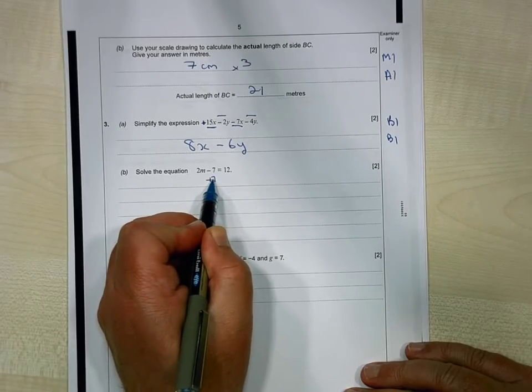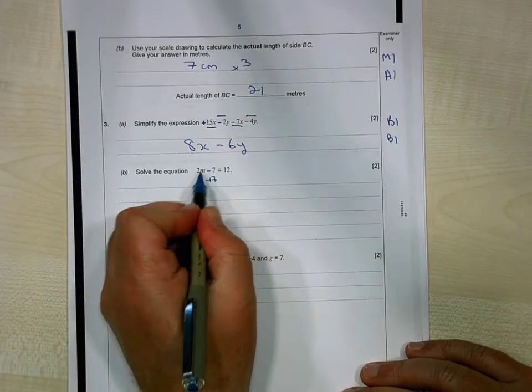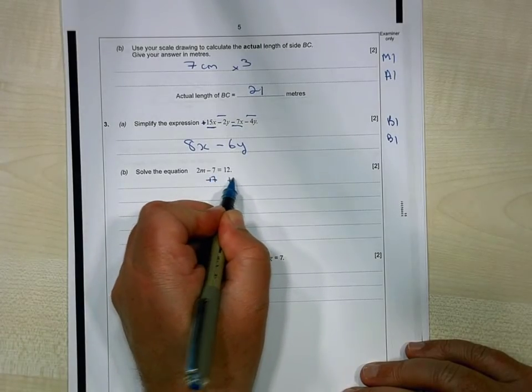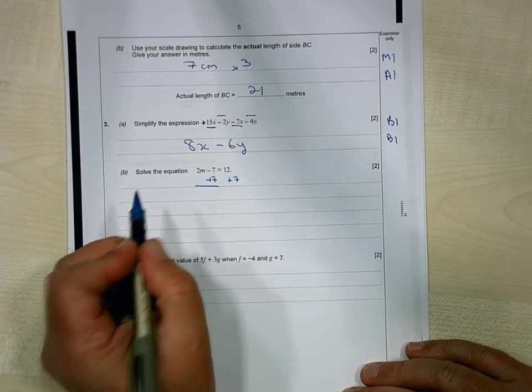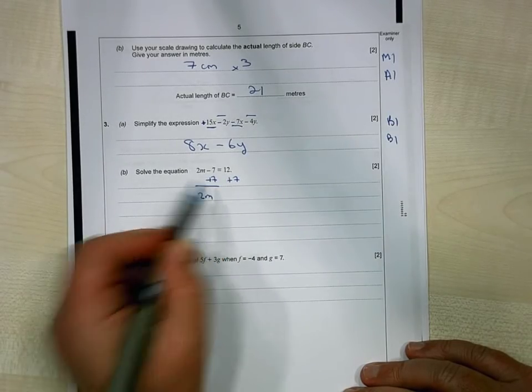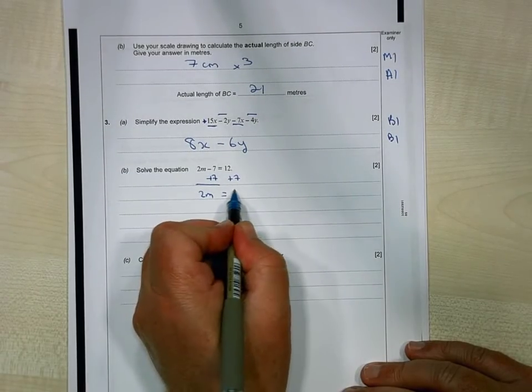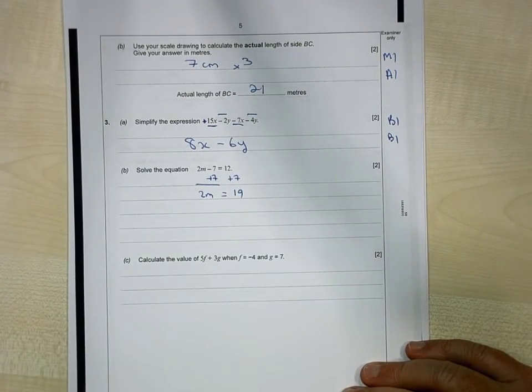You do the opposite of take 7, which is add 7. And if you do that to that side, you have to do it to the other side as well. So the left-hand side then just leaves 2m on it, because those cancel each other out. And on the right-hand side, I got 12 add 7, which is 19.